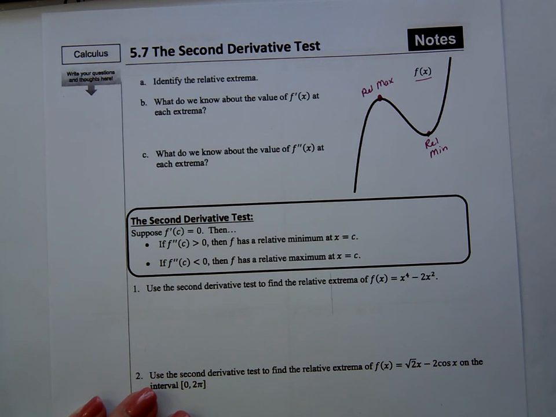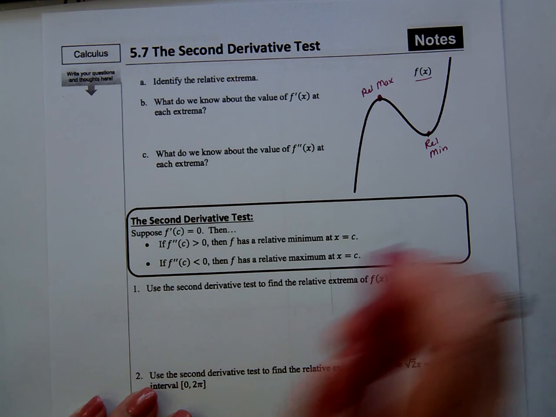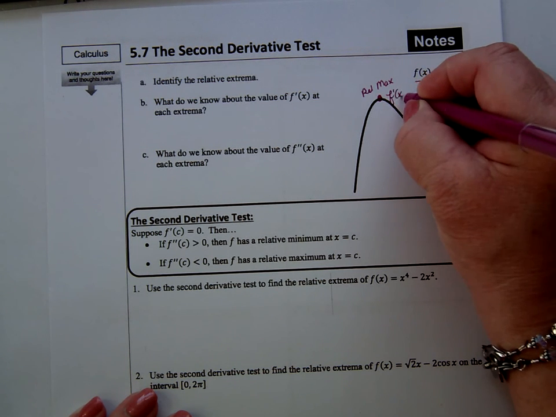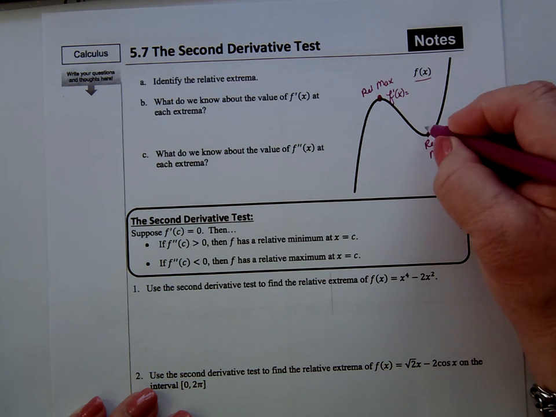What do we notice about the value of the derivative at each of the extrema? So in other words, what does f prime of x equal at that location?